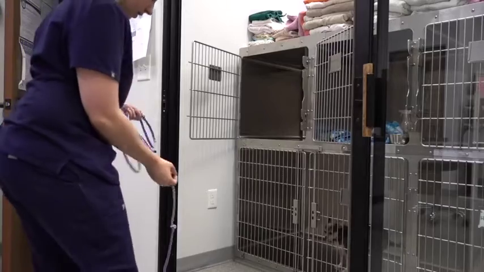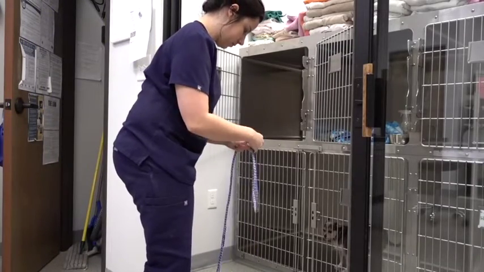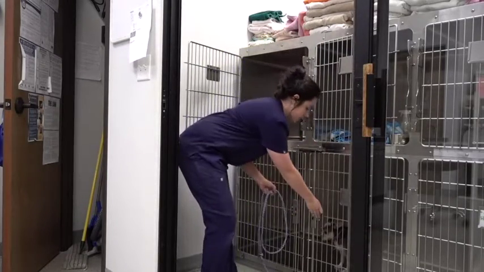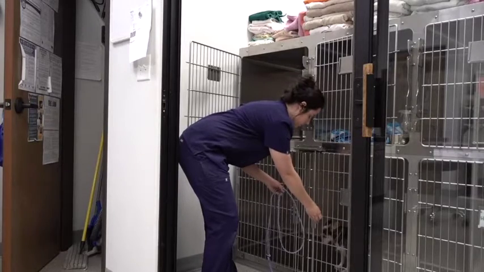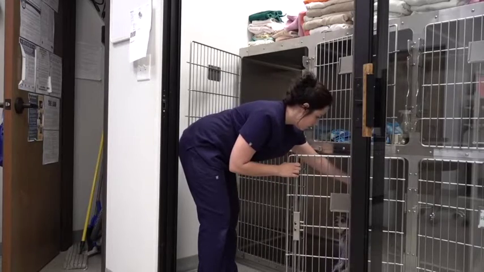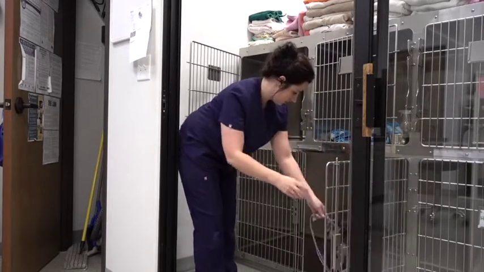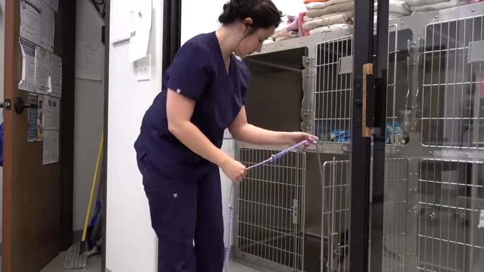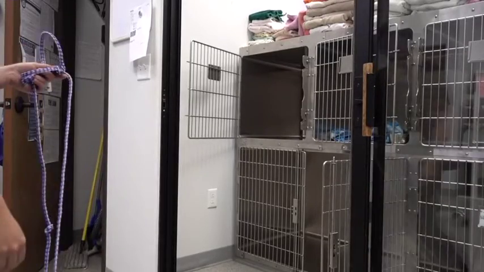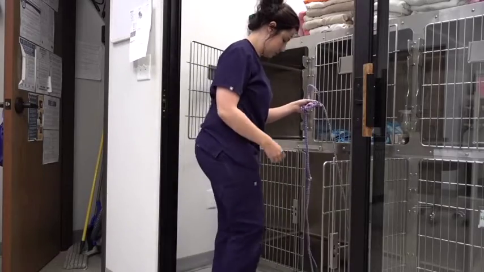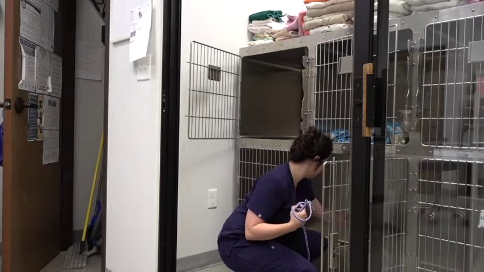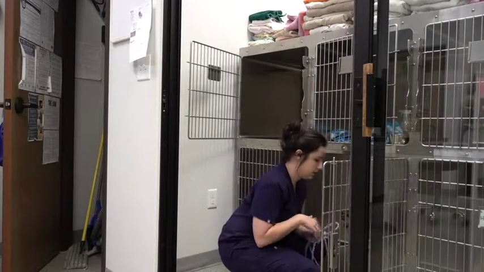So when moving a patient in or out of a kennel, you want to try to go slow and don't stick your head or face right in front of them, but just slowly open the door, lasso a slip lead around their head, and tighten it, and allow them to come out. And then to go back in the kennel, we'll just go back in. And I'll just slowly remove the lead.